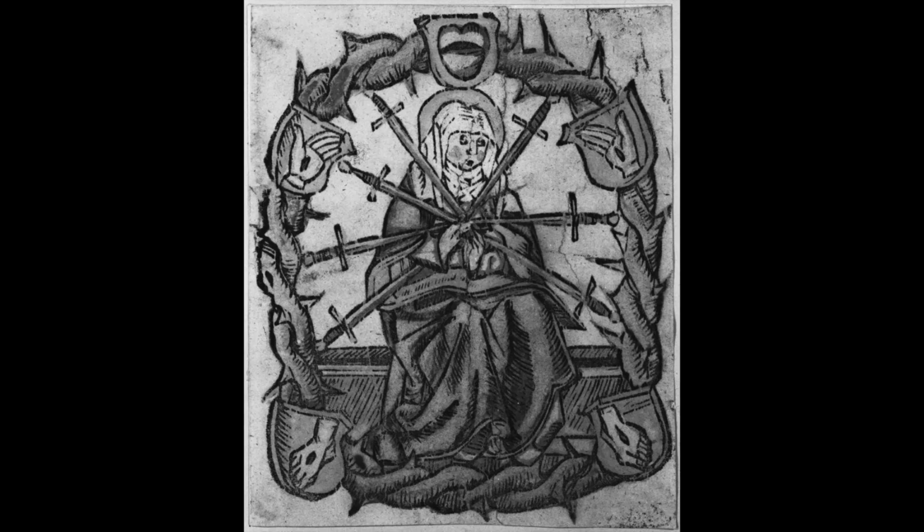And I want to draw your attention to the hands in the top right and left corners, and the pierced feet at the bottom, and to this sort of amorphous shape that might be a heart at the pinnacle of this arc. That is how many artists depicted the hole in the side from the spear in Jesus' body.